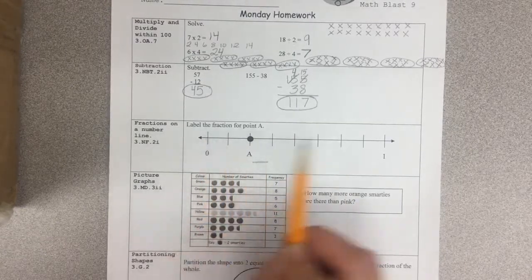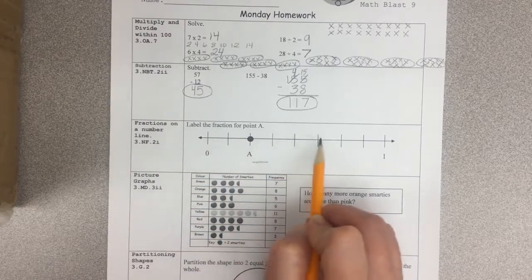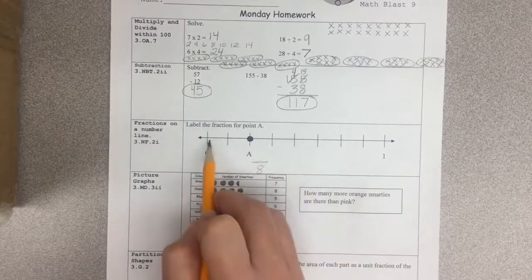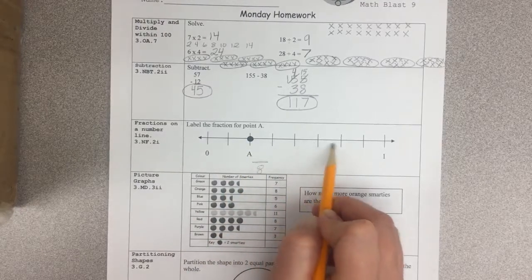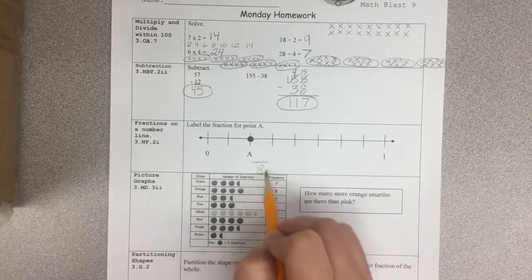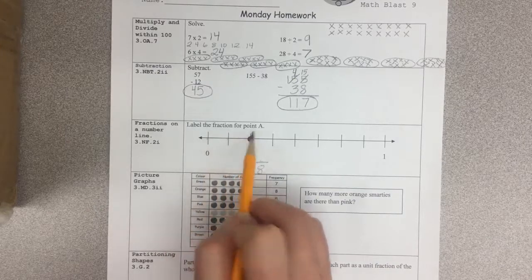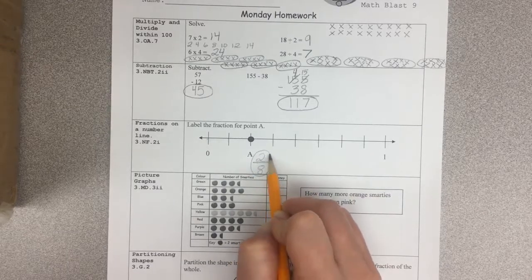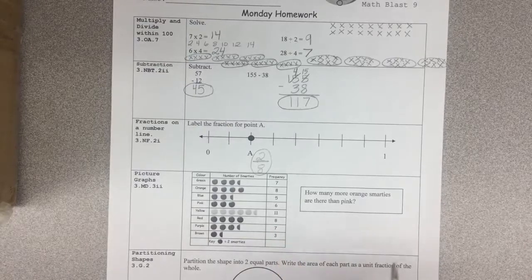So starting at 0 and going all the way to 1. 1, 2, 3, 4, 5, 6, 7, 8 equal parts in the whole. Notice here's a part 1, 2, 3, 4, 5, 6, 7, and 8. Now the numerator is the part of my number here that tells me where A is at. So I'm at 1, 2 of those equal parts. A is at 2/8.